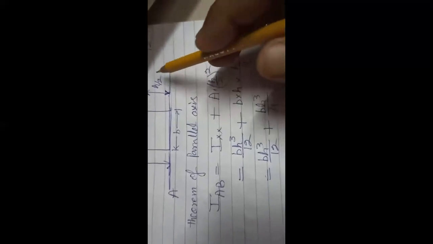And if we know the moment of inertia about centroidal axis, then we can transfer it to a parallel line to it. So we can do by both methods by using the parallel axis theorem.